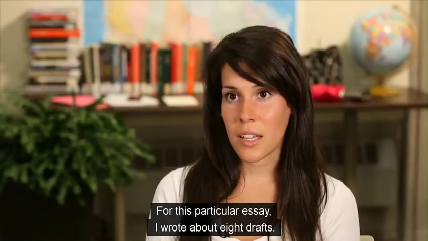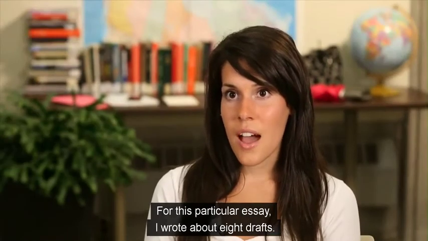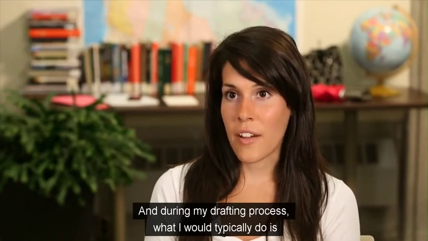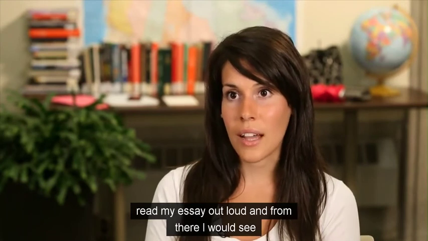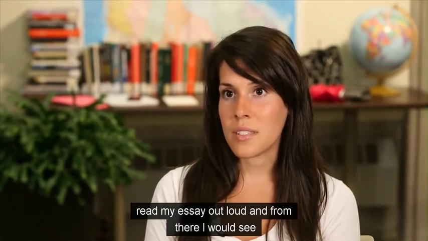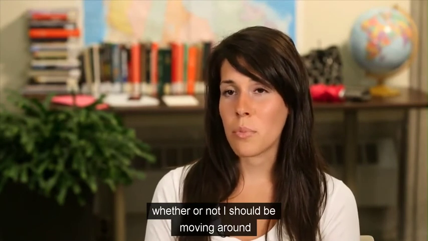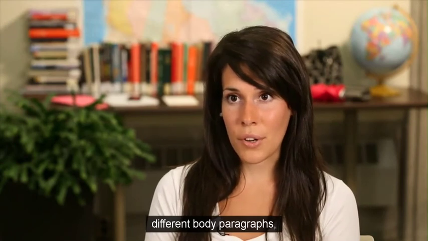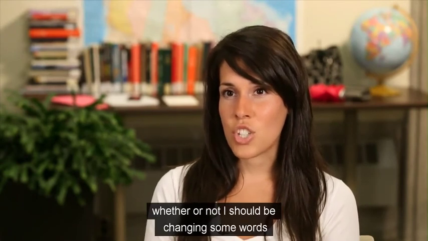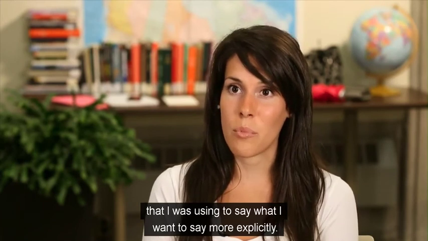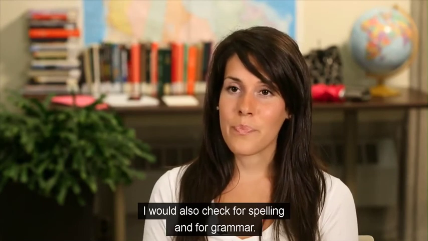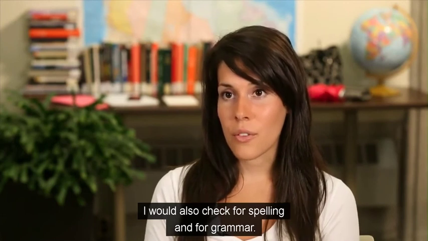For this particular essay, I wrote about 8 drafts. And during my drafting process, what I would typically do is read my essay out loud, and from there I would see whether or not I should be moving around different body paragraphs, whether or not I should be changing some words that I was using to say what I want to say more explicitly. I would also check for spelling and for grammar.